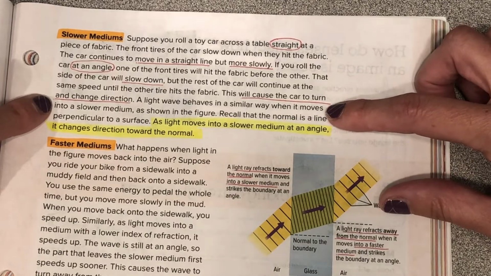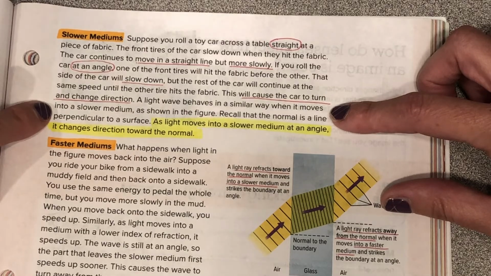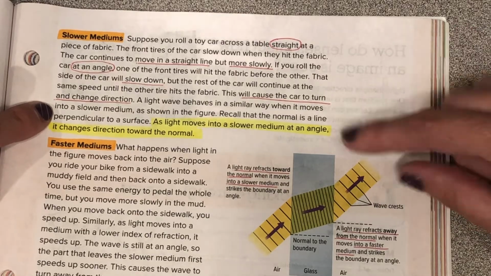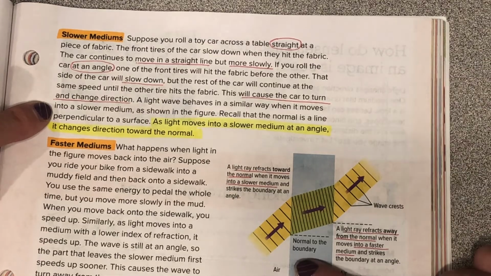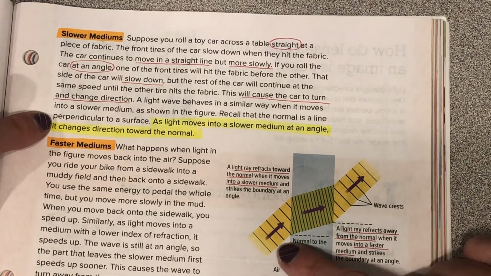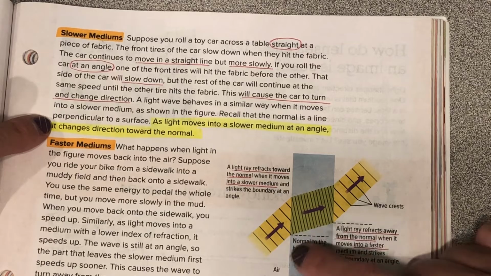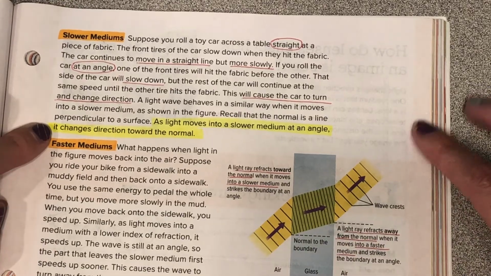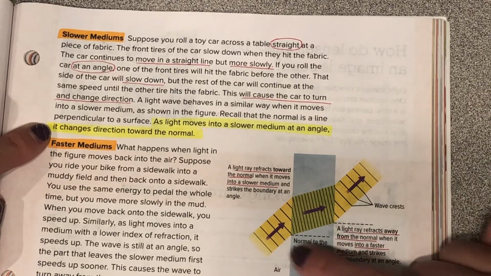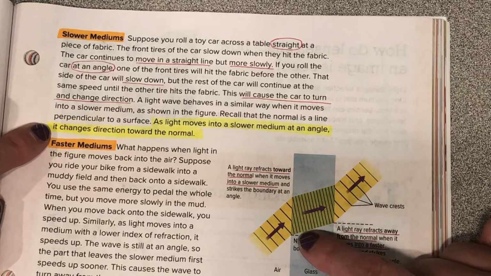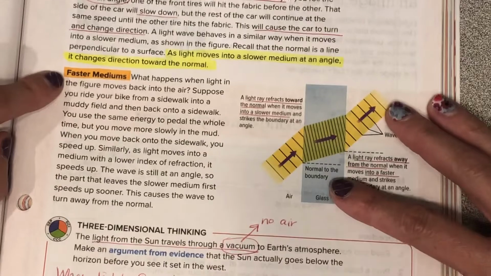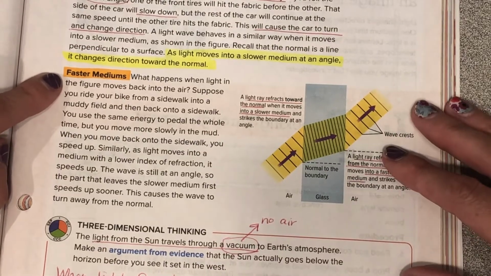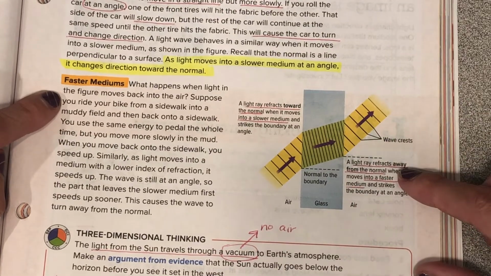A light wave behaves in a similar way when it moves into a slower medium, shown in this figure right here. Recall that the normal is a line that is perpendicular to the surface. As light moves into a slower medium at an angle, it changes direction toward the normal. Now, faster mediums. What happens when light in the figure moves back into the air?